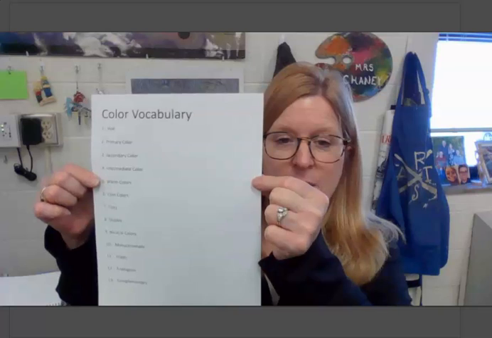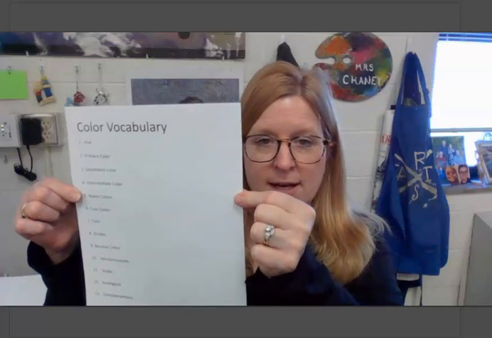If you have a handout like this with the vocabulary words already on it, you can use it to take your notes. Otherwise, get out a piece of paper and you can make a list of these 13 words as we go and take some notes.